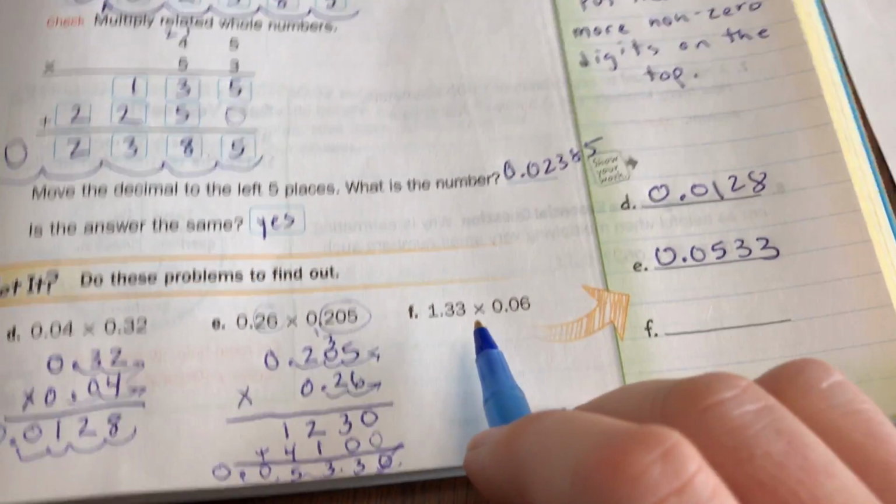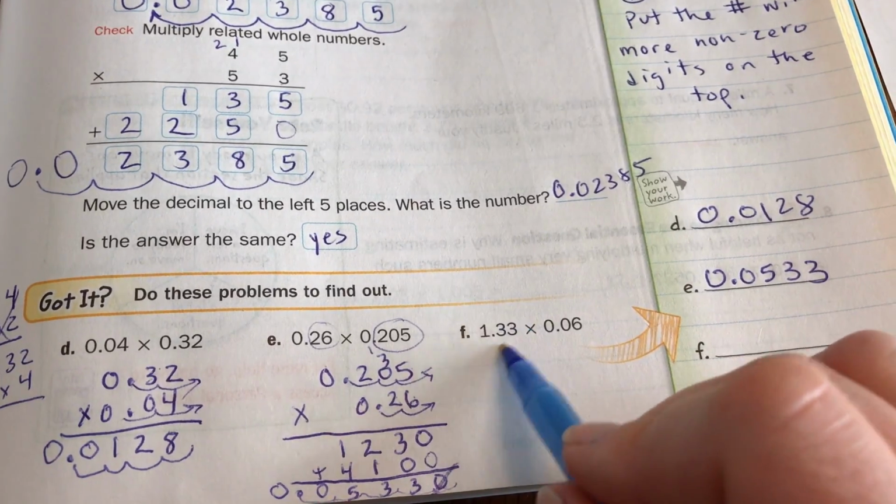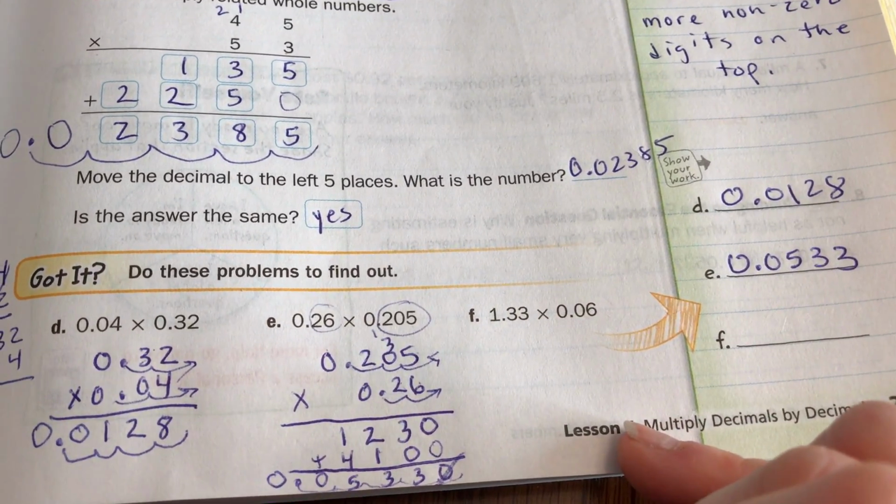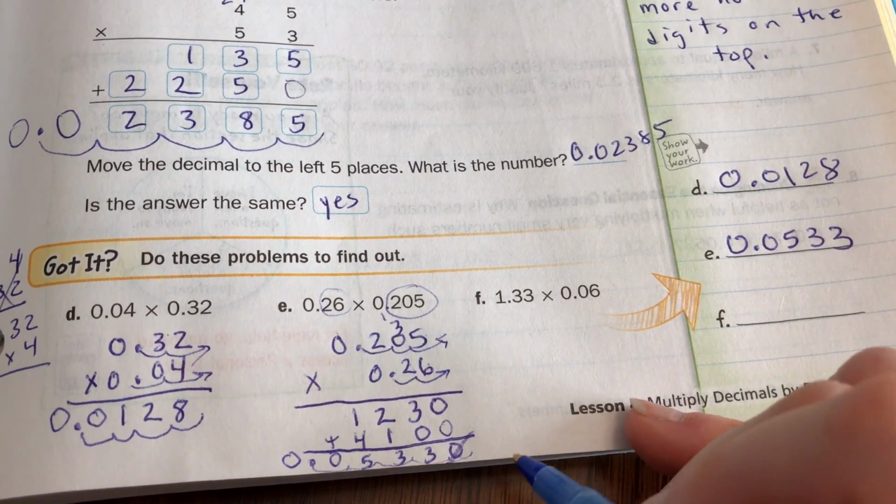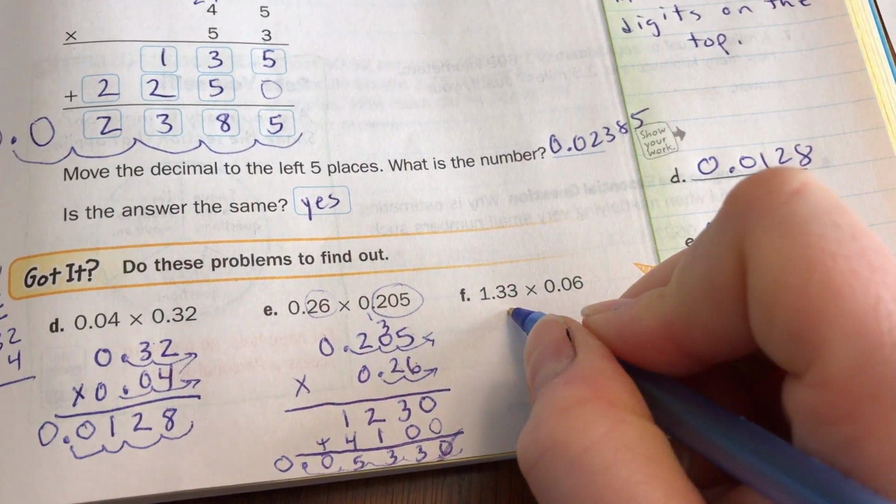All right, set this one up. Think of it as 133 times 6. How would you set it up? Go ahead and do it, and then look up and see if you're doing it like I am.